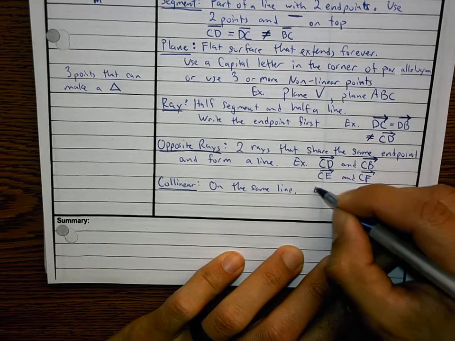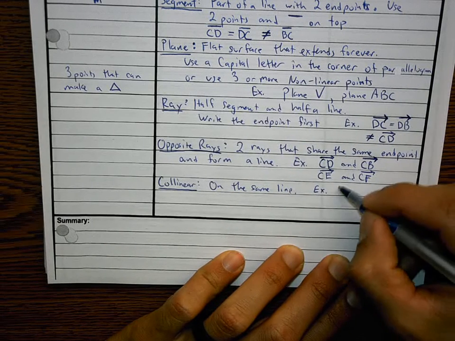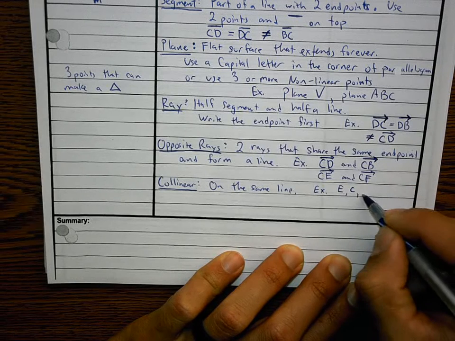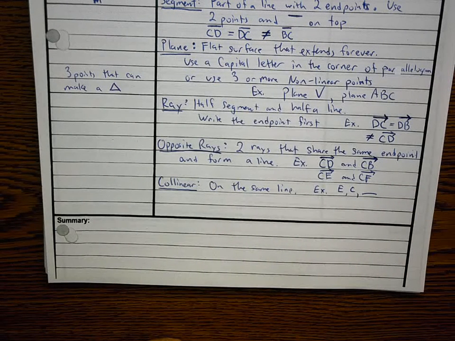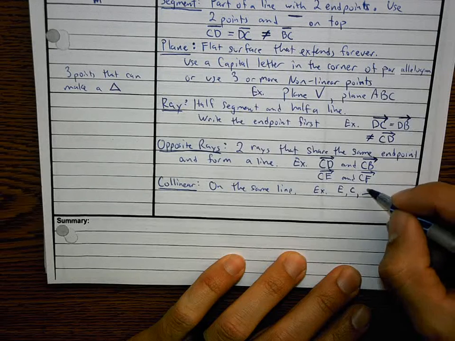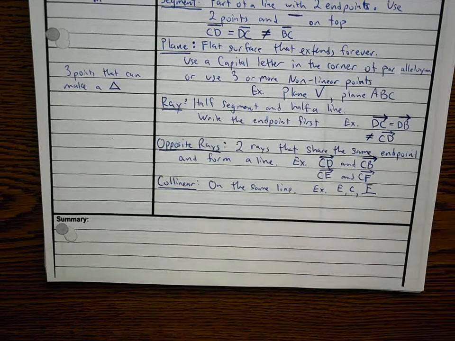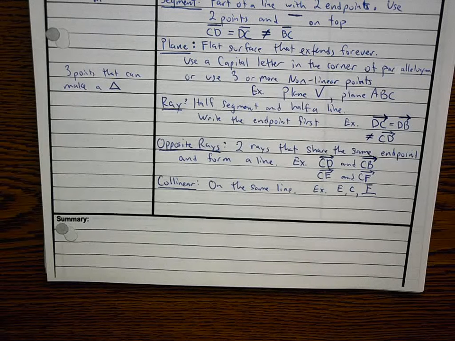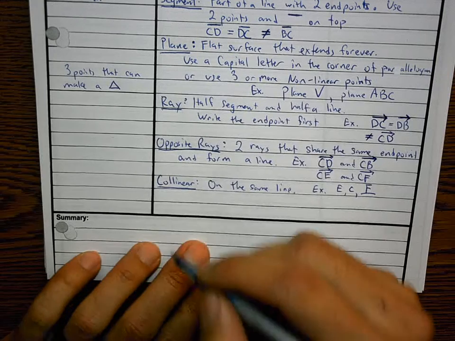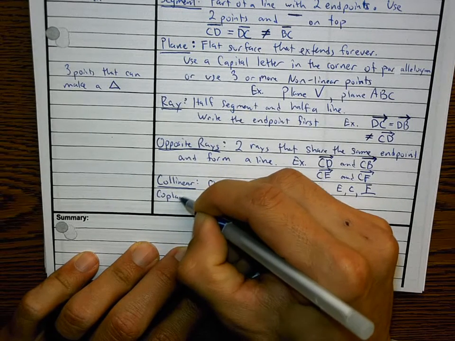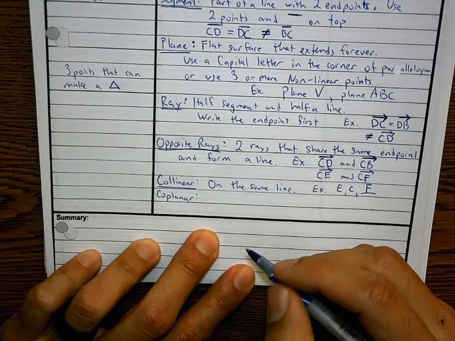For example, point E, point C, and blank are collinear. Tell your partner which, in your picture, is collinear with E and C. That's good. I like hearing that. A lot of you get it. It's an easy problem. I heard lots of people say F. Good job. Next word, coplanar. On the same plane.